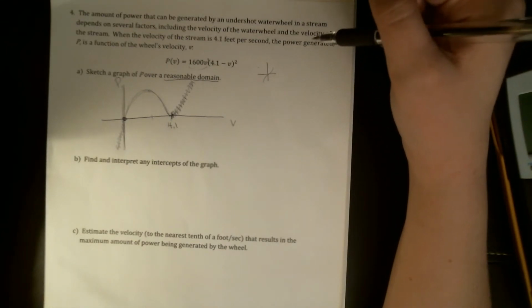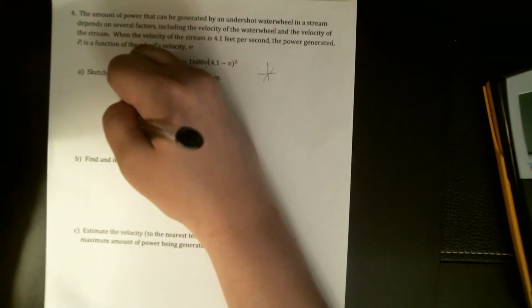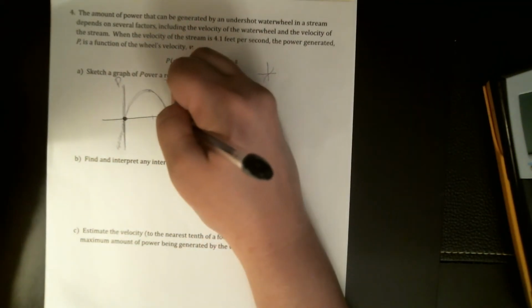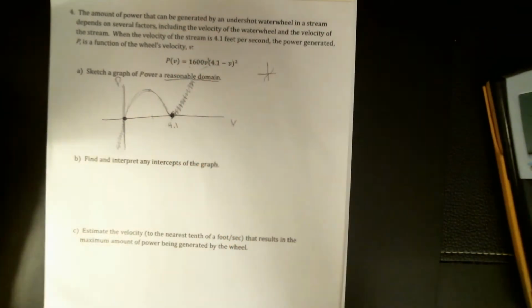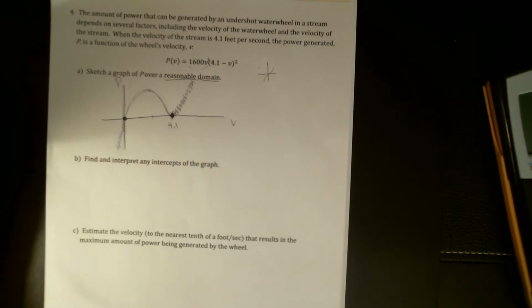Okay, so we want to find and interpret any intercepts of the graph. We get one at (0, 0) and one at (4.1, 0). If you think this is outside of the reasonable domain, then you're off the hook on that one. But just to be safe, we'll say what both of those are trying to tell us, whether or not it's reasonable. (0, 0) is saying that if the velocity of the wheel is 0, there's no power generated.